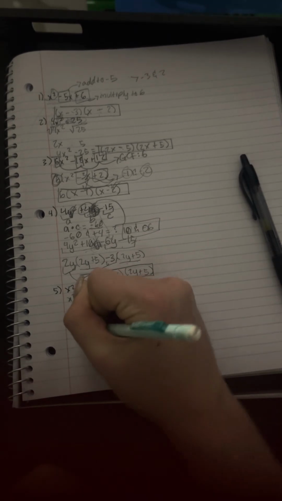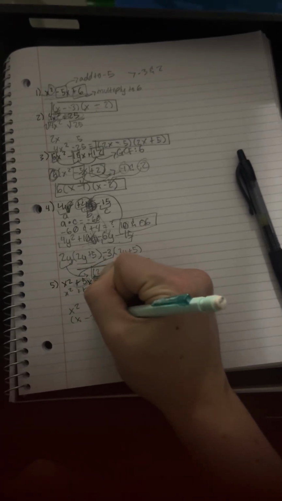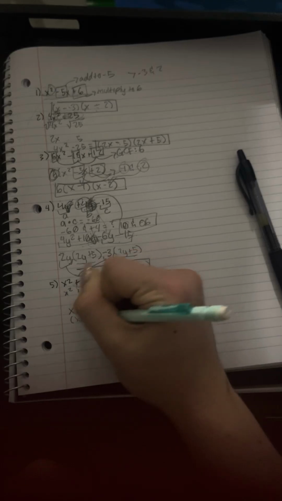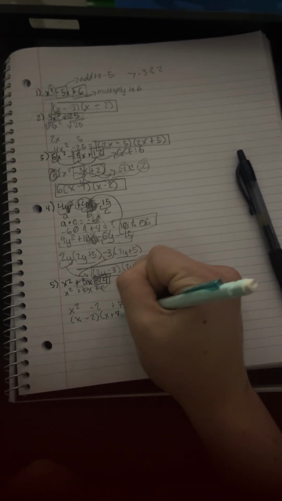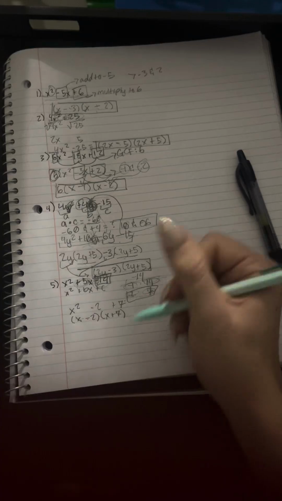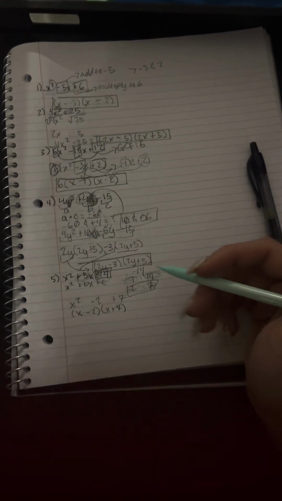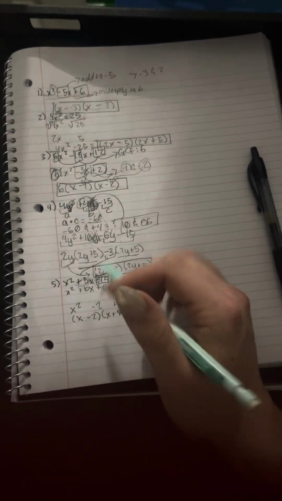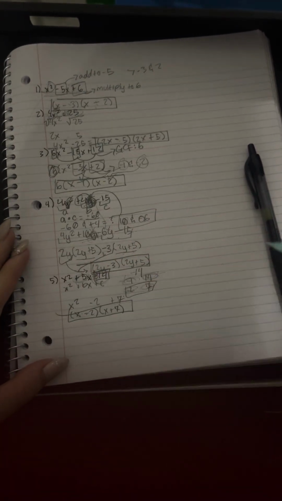We're going to split this into our binomials. So we have x -2 and x +7. And that is the factored expression that we have for that. So perfect. We can go ahead and square off this as our answer.